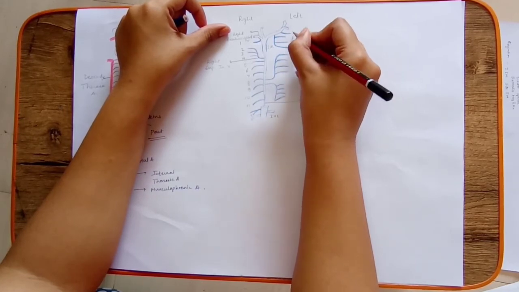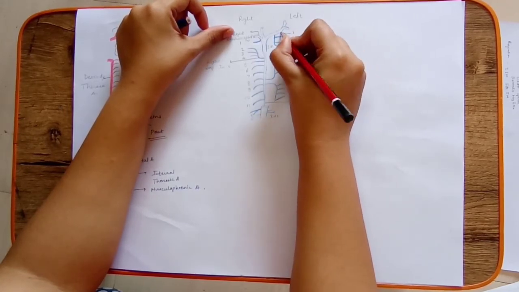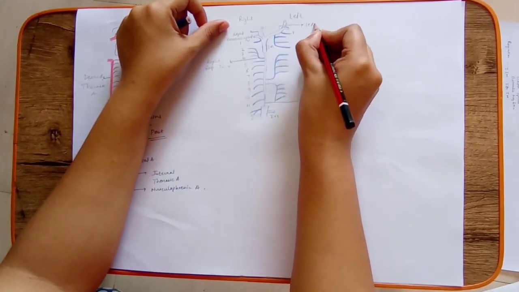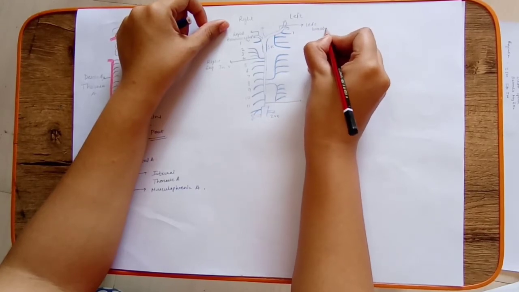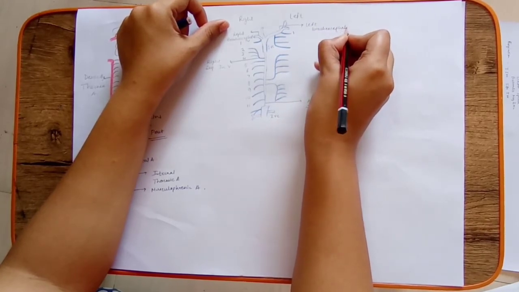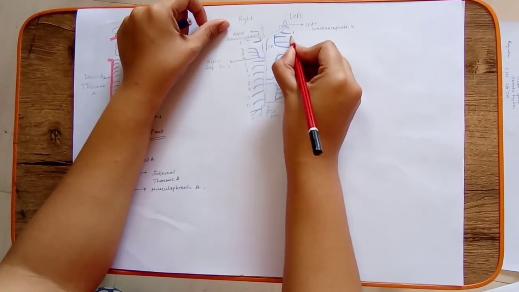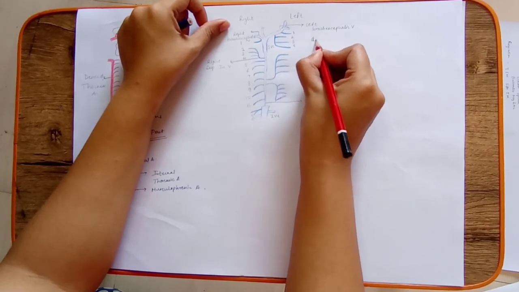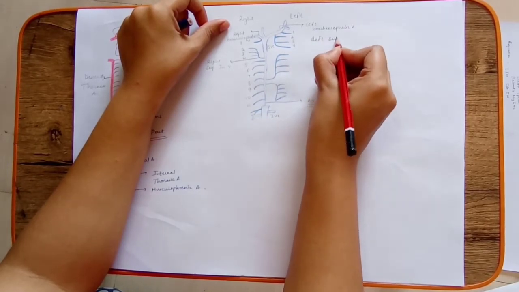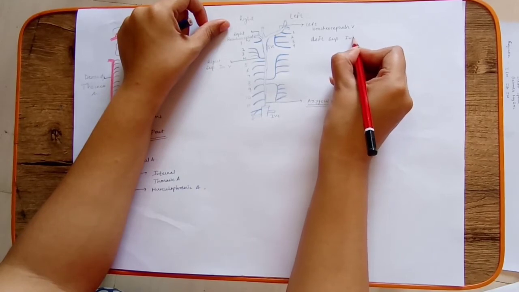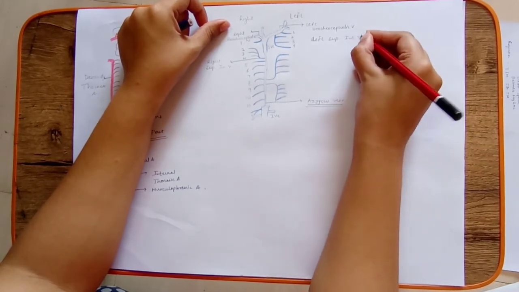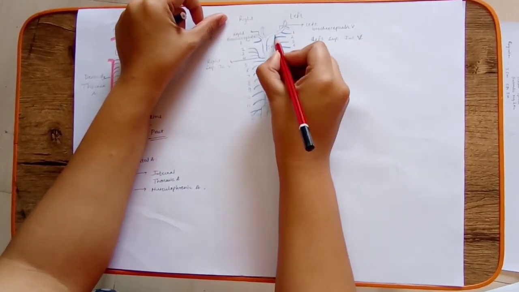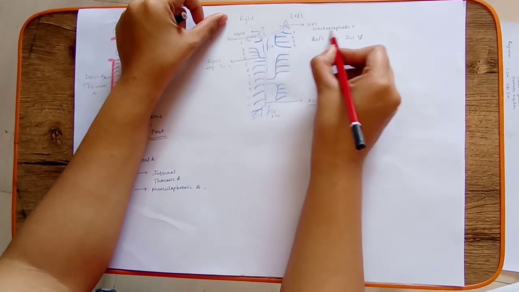On the left side, this is the first left intercostal vein. This drains into the left brachiocephalic vein. The second, third and fourth form the left superior intercostal vein, which drains again into the left brachiocephalic vein.